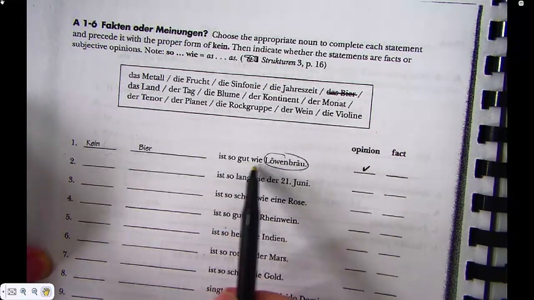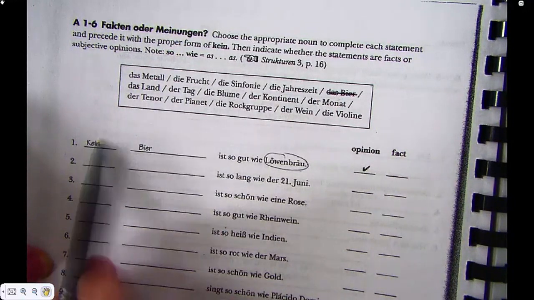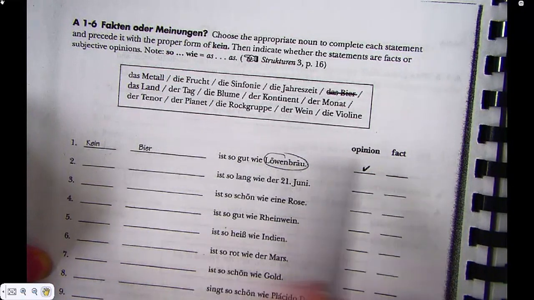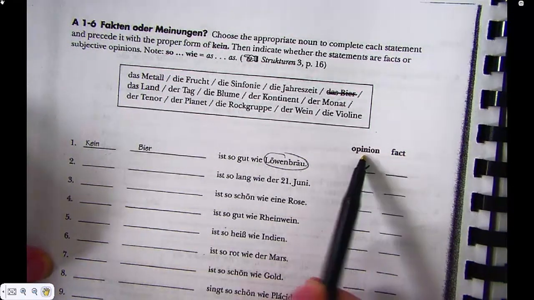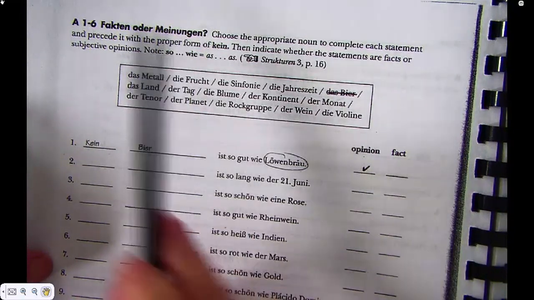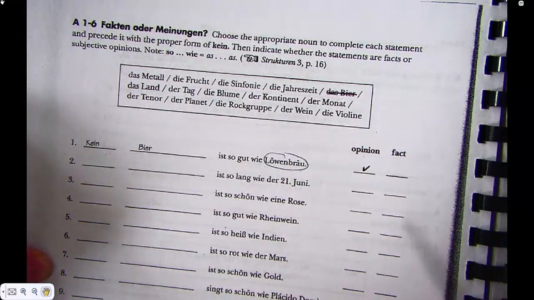You're going to read the sentence. Each one of these is using so wie, as. So no beer is as good as Löwenbräu. Hopefully you don't know any of that stuff, but okay. You then have to choose, is it an opinion or is it a fact? Okay, so Fakten oder Meinungen, fact or opinion. So you're just going to go through, finish all the statements.